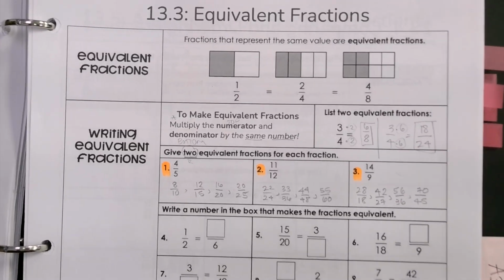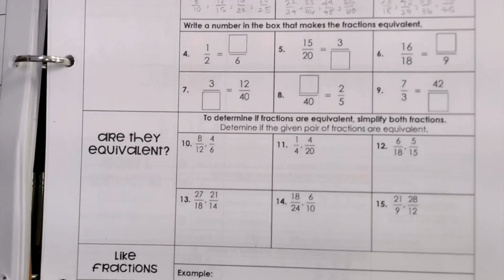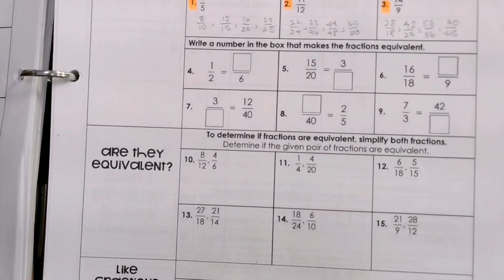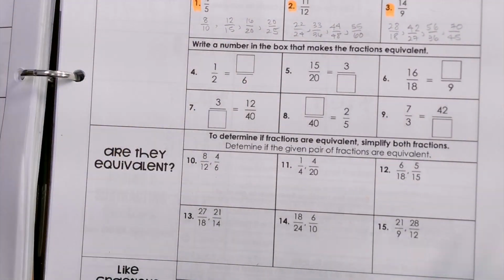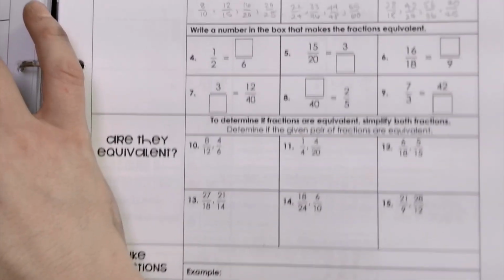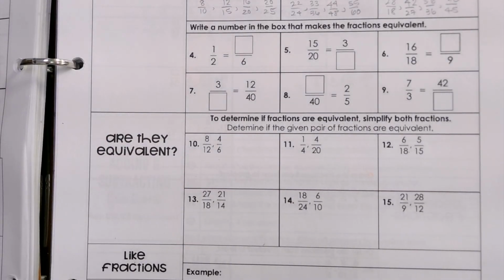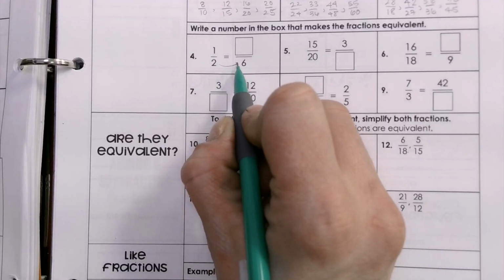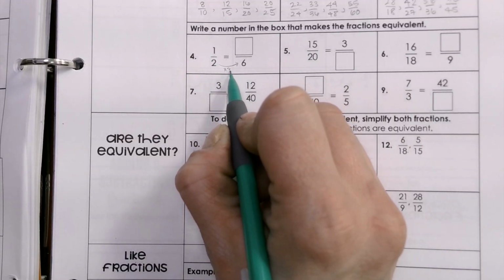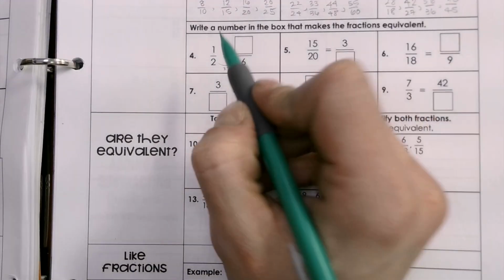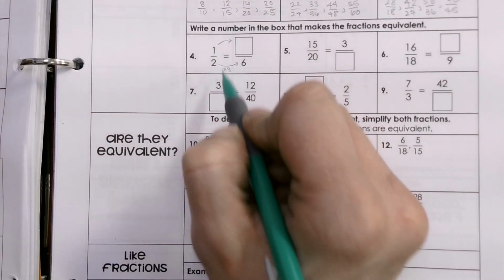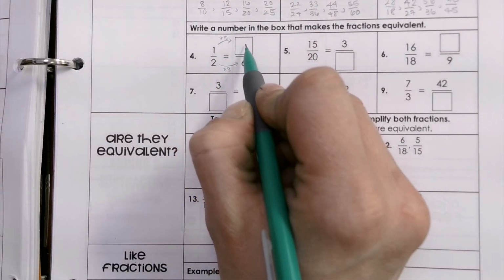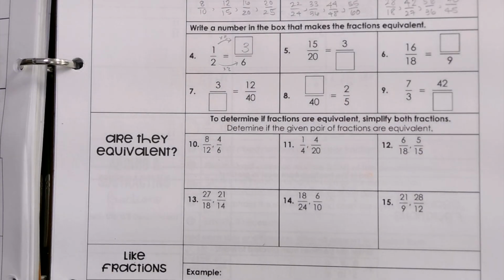Keep that in mind. So, in order to fill in these boxes, what I want to do is recognize what number did we multiply or divide by. So, to turn 2 into 6, I multiplied by 3, right? Which means this 1 must be multiplied by 3 to become this number. It's 3.